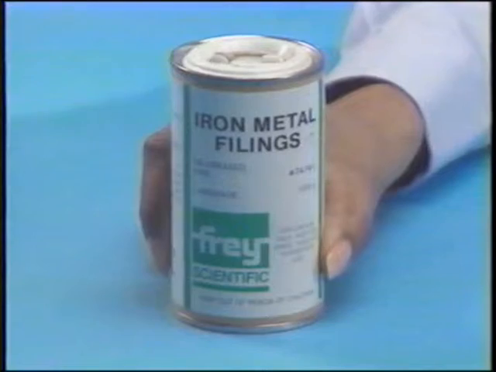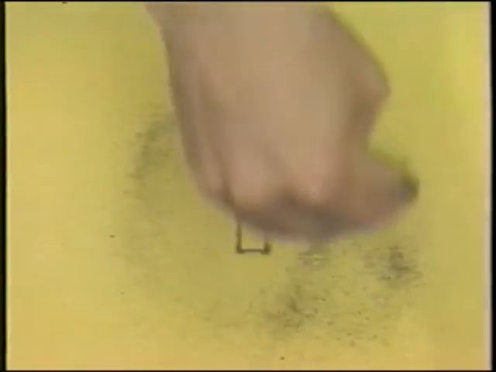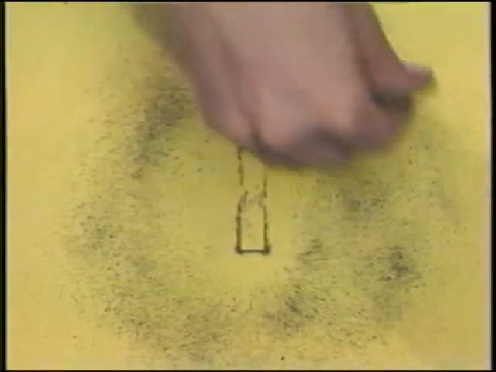Iron metal filings can be used to show the magnetic field. Here, a bar magnet is placed under a piece of paper. Then, iron filings are lightly sprinkled onto the paper over the magnet. Because the iron filings are a magnetic material, they arrange themselves along the paths of the magnetic lines of force. Notice the distinctive pattern of the magnetic field.